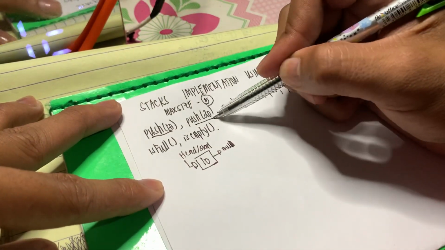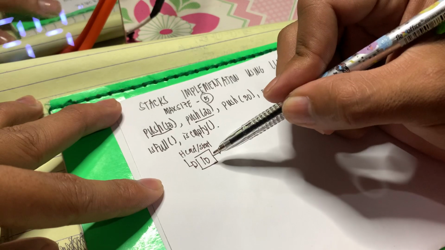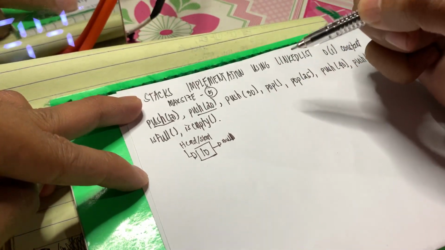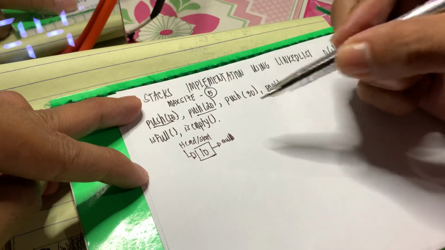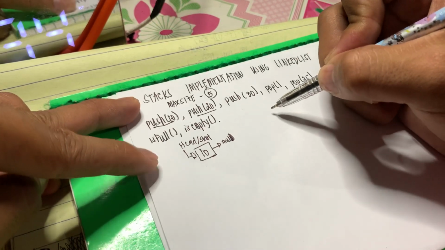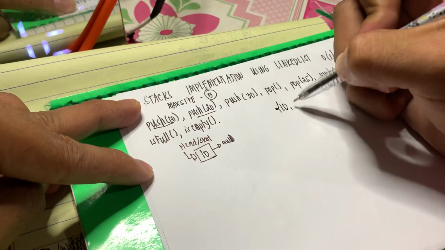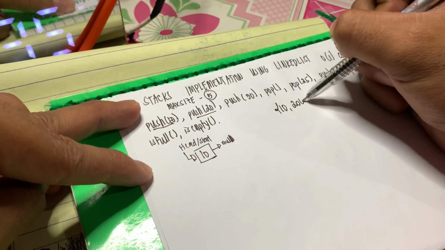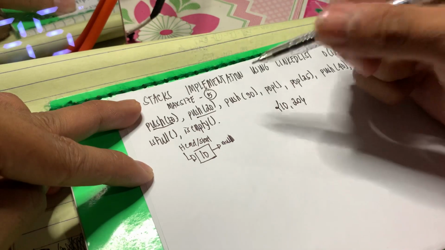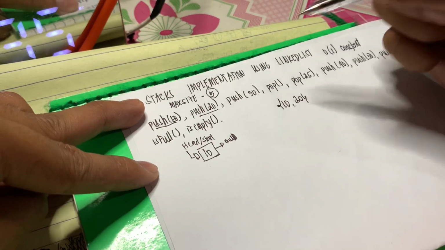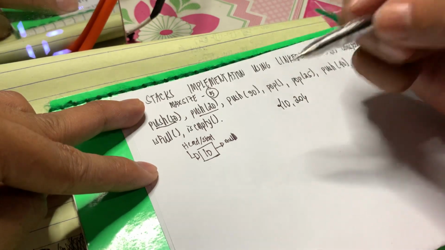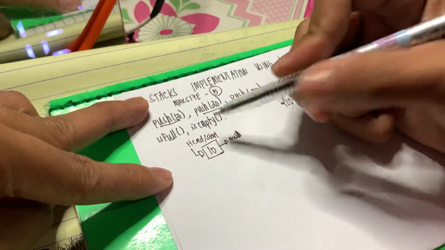So for 20, we will not do the same thing as for an array. When it comes to an array, we push at the next position, right? That is what we do in our array. And it's not the same with a linked list. For a linked list, we do the push at our head.